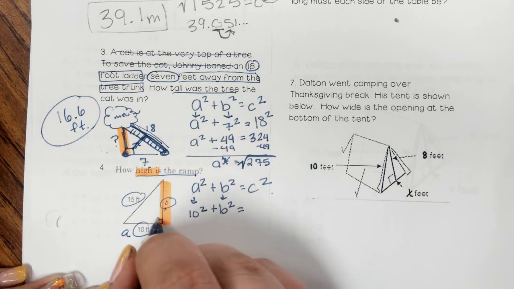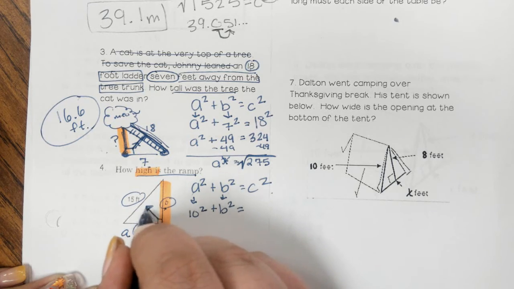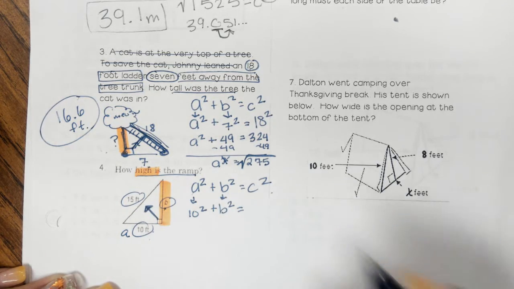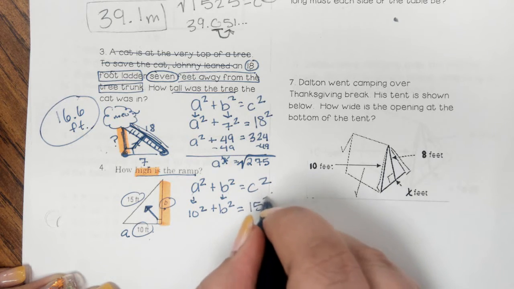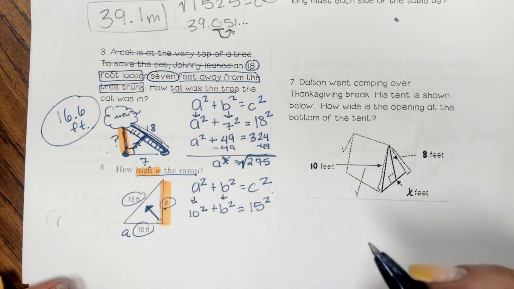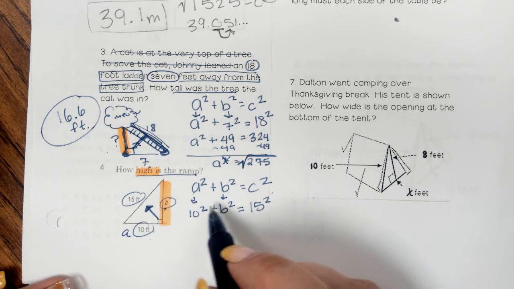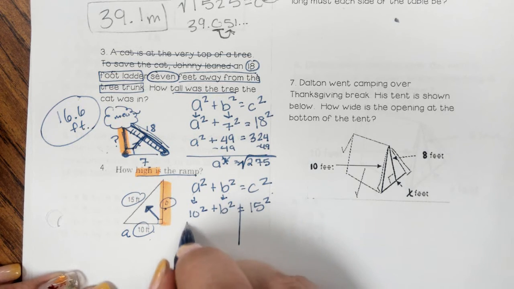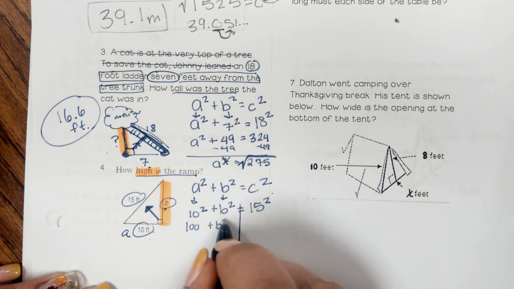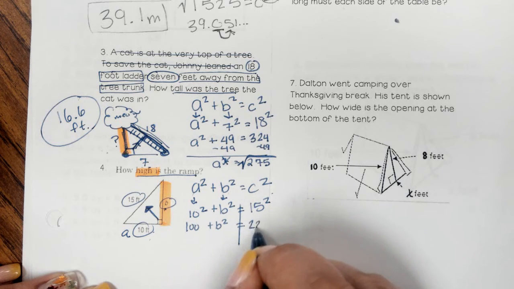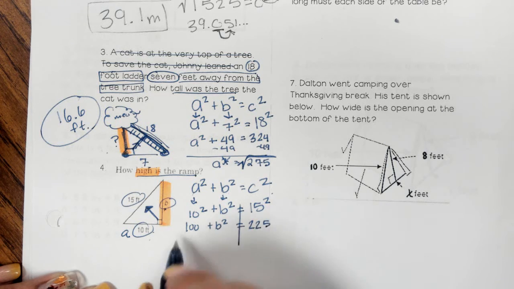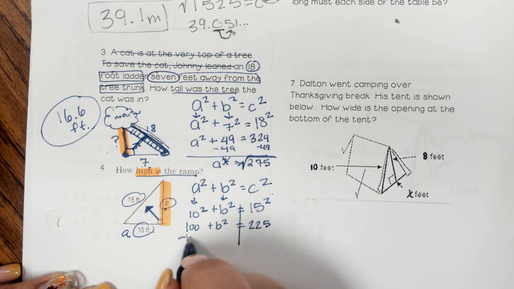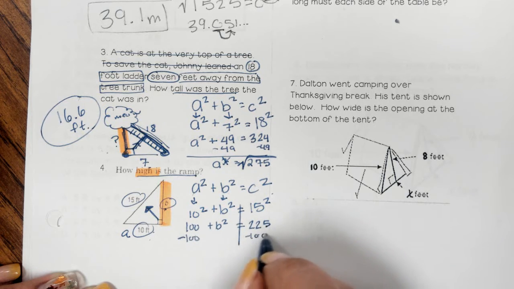And C is across from the right angle. The hypotenuse is across the right angle, 15 squared. Now I've got 10 squared plus b squared equals 15 squared. 10 squared is 100 plus b squared equals 225. I want b squared all by itself, so we're going to take away 100 from both sides.